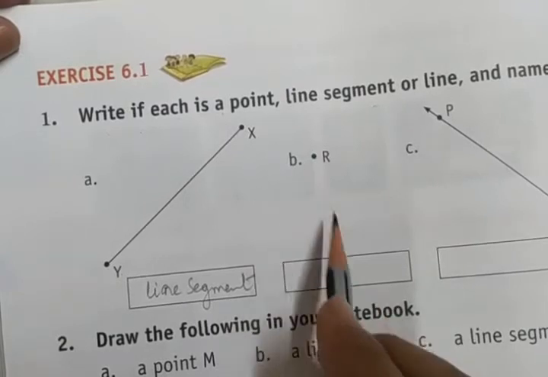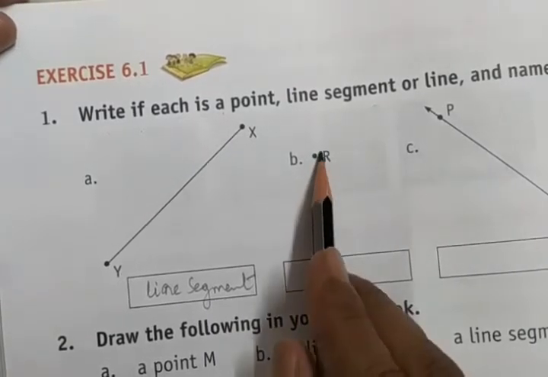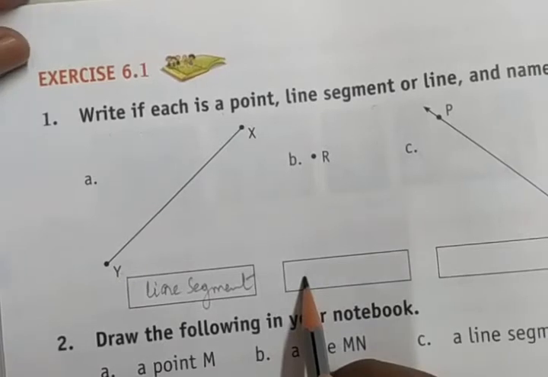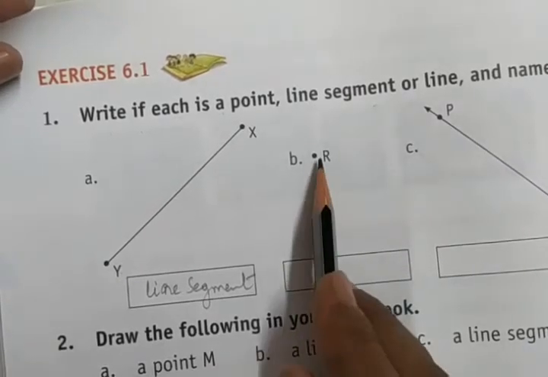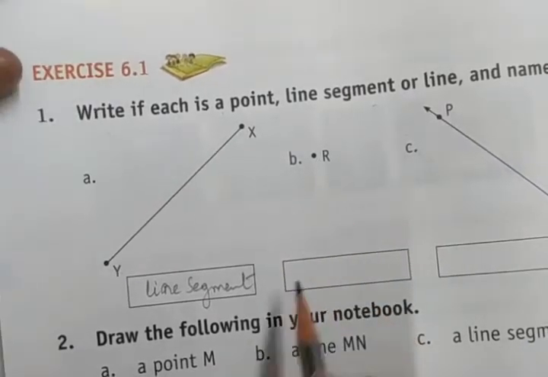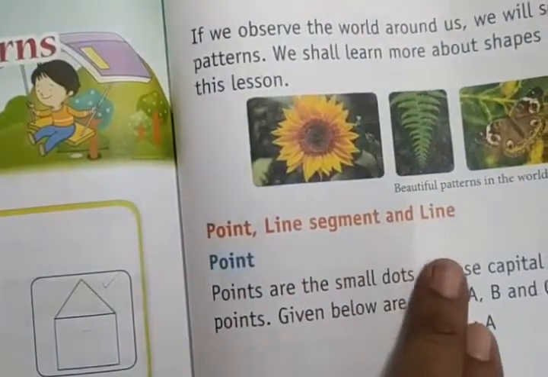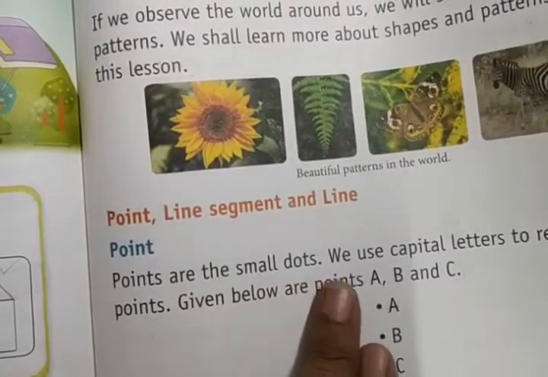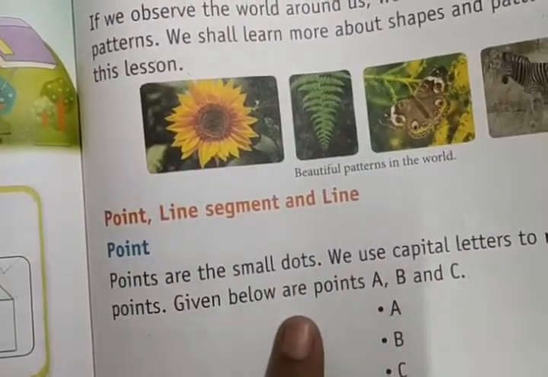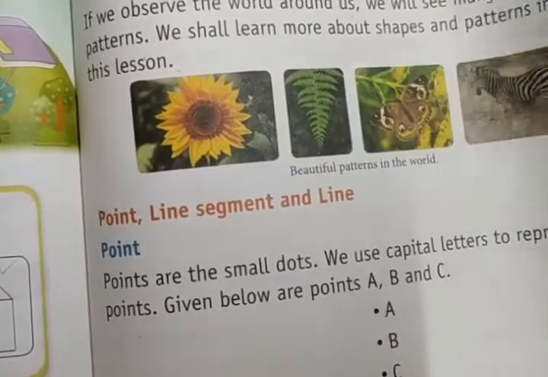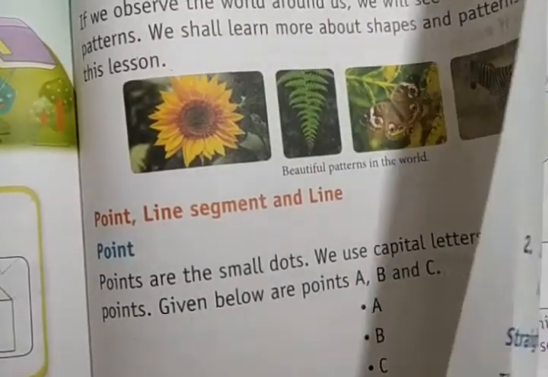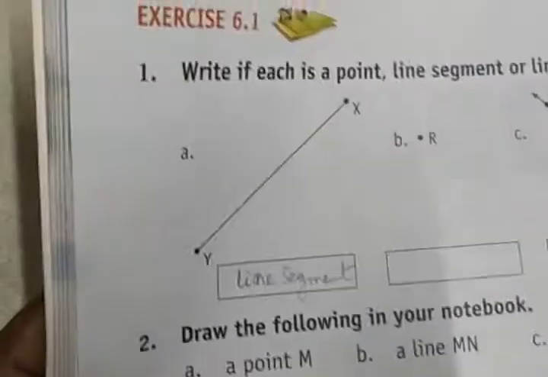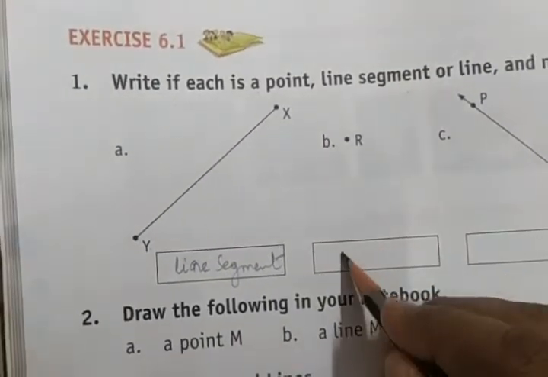And here it is a dot. Here it is a dot, the dot R. Here we have studied, right? This is called a point. Point, line segment and line. A point is a small dot which uses a capital letter to represent it. Given below are the points A, B, C. This is called a point.